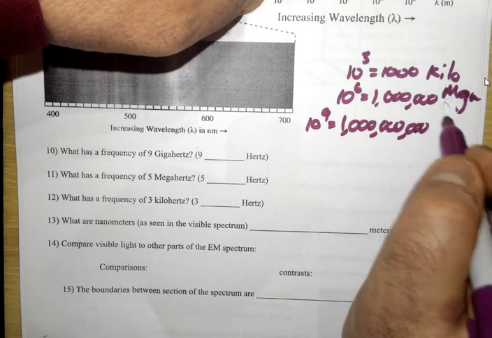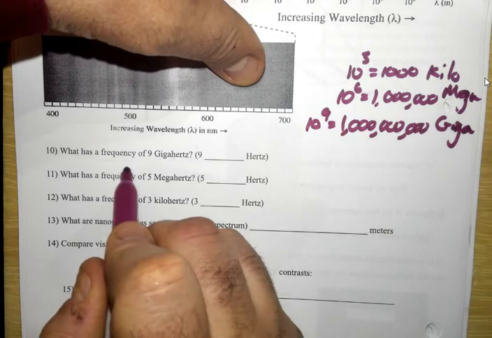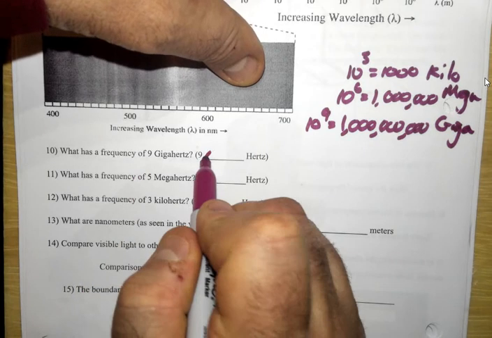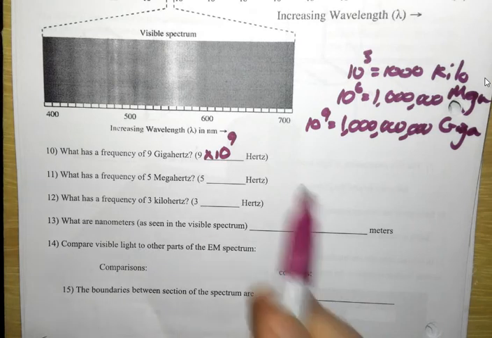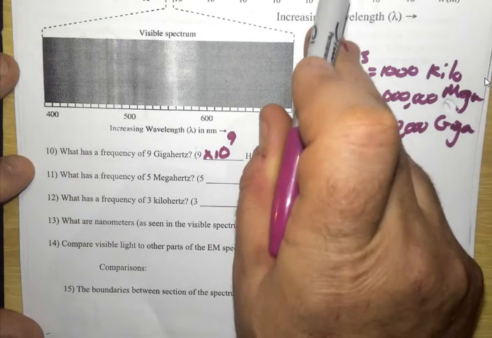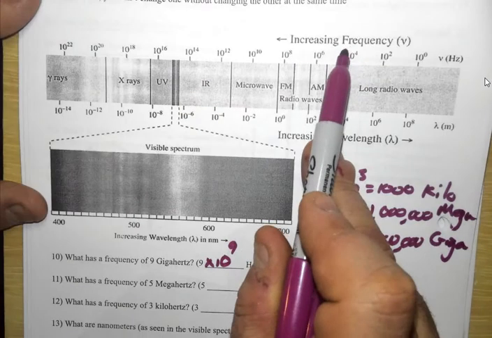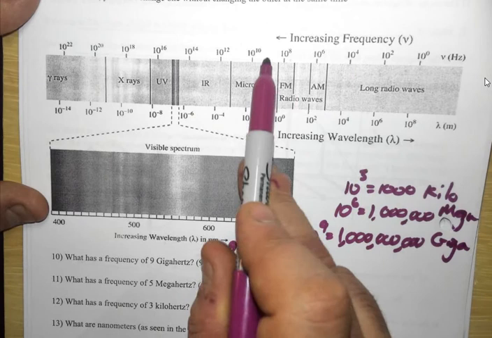That is the prefix giga. So a frequency of 9 gigahertz is 9 times 10 to the ninth hertz. So looking up here, this is wavelength on the bottom, frequency on the top, 10 to the ninth. That's going to be right around in here. That's going to be the microwaves.